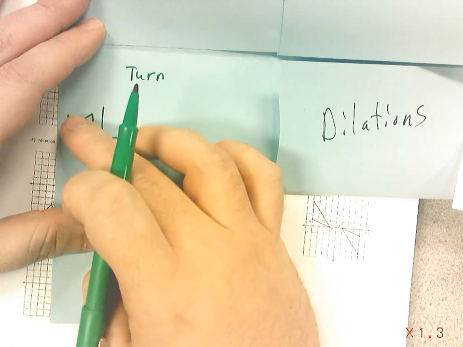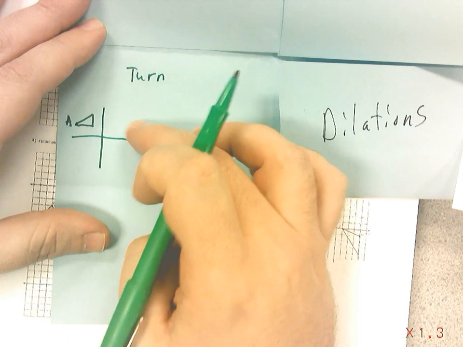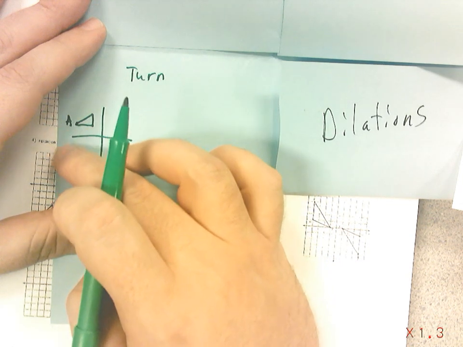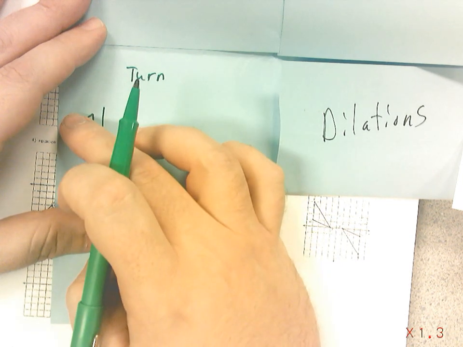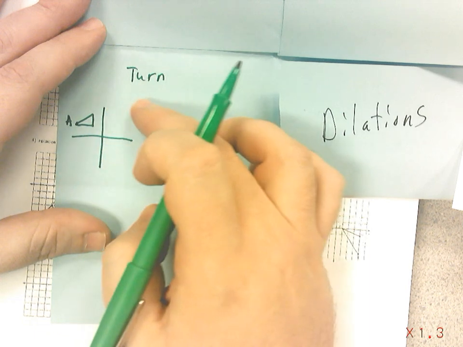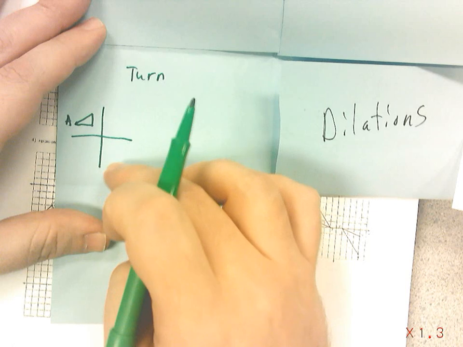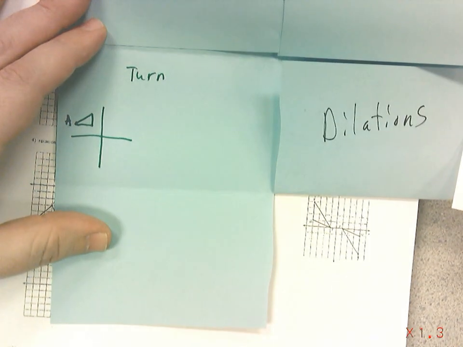So if we rotate something 90 degrees, it's going to move to the next quadrant. If we're going clockwise, it would go this direction. If we're going counterclockwise, it's going to go this direction. And if we go 180 degrees, that means it's going to move two quadrants, which means it would end up over here in this quadrant.